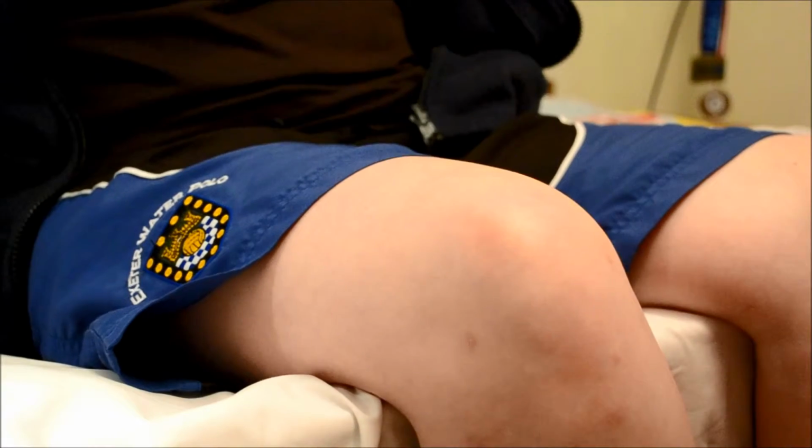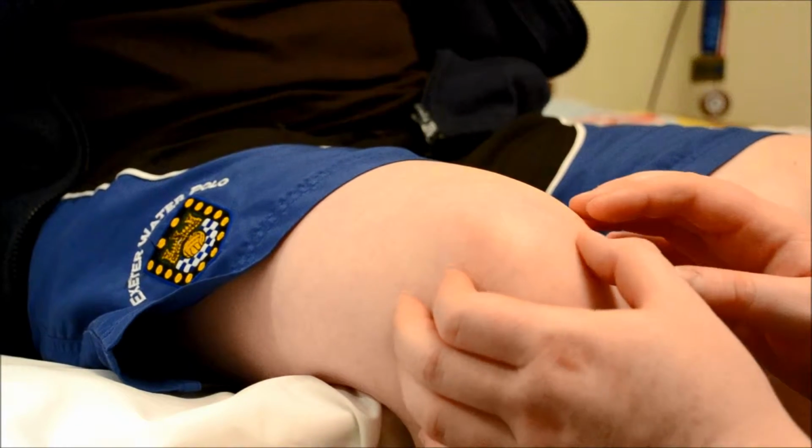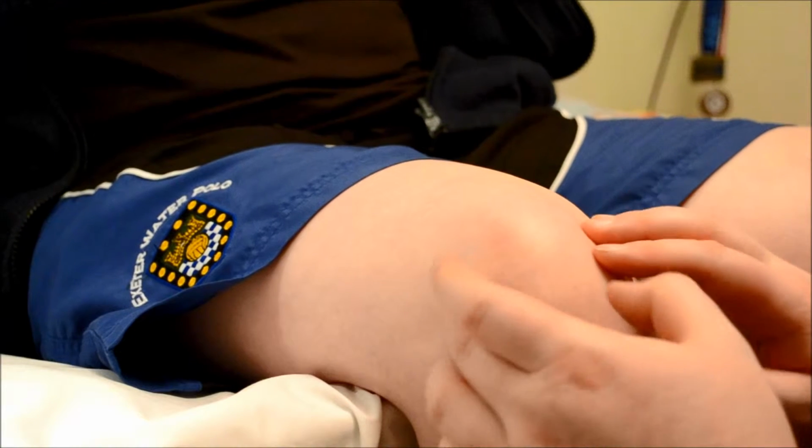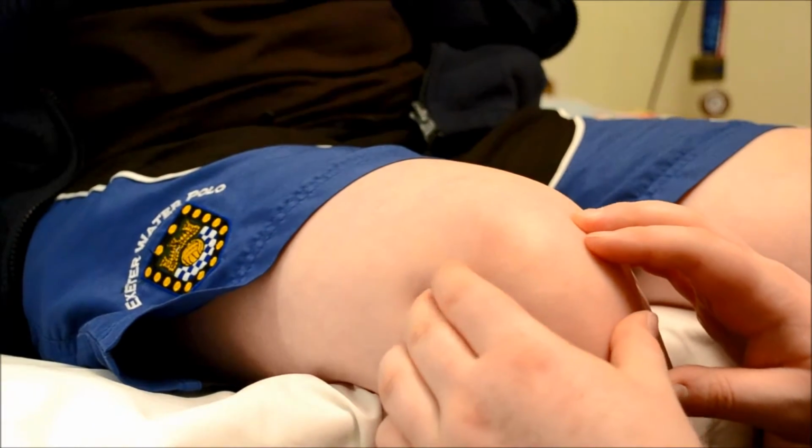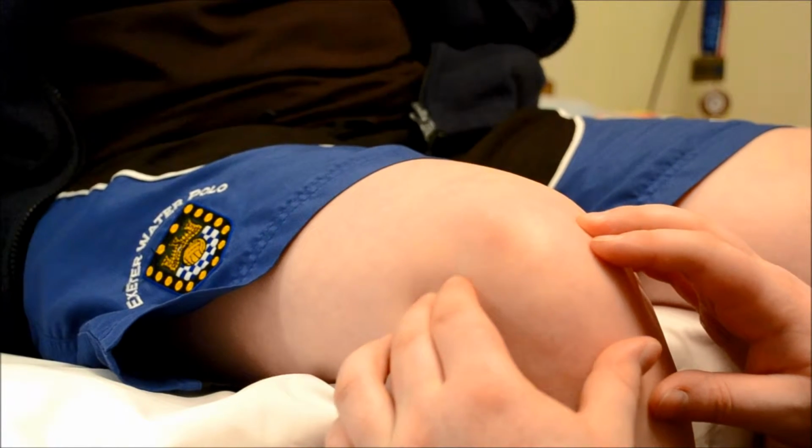The medial and lateral epicondyles of the femur are found by placing the knee into 90 degrees of flexion and feeling either side of the kneecap for bony projection. These are the epicondyles of the femur.